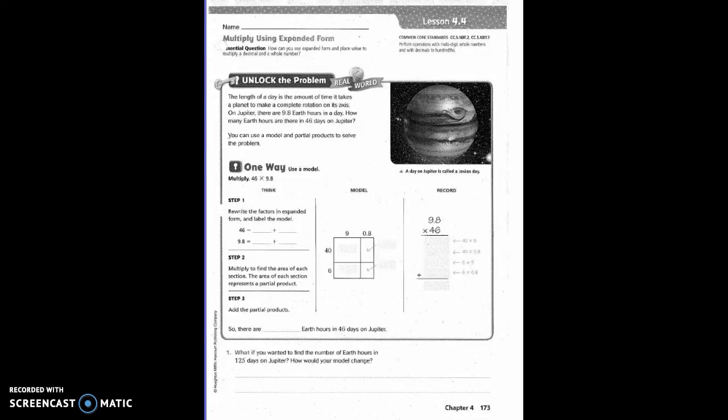So 46, we could write that as what, guys? 40 and 6. So 40 plus 6. And then 9 and 8/10, we could also write that as what? 9 plus, not just 8. What do I have to? 0.8, so 8/10, right? Okay. And then they already went ahead and pulled those things apart. So they put a 40 here, a 6 here, a 9, and an 8/10 here.